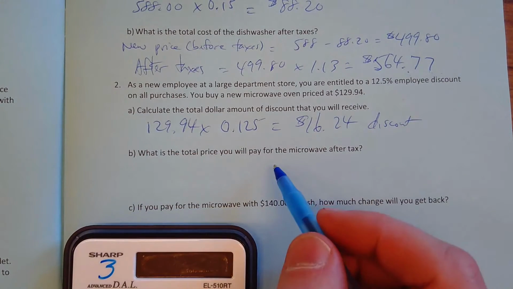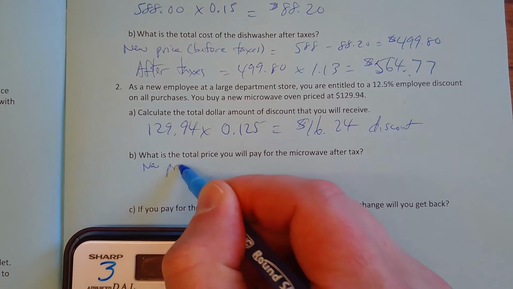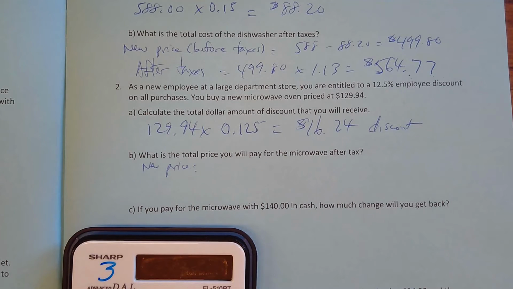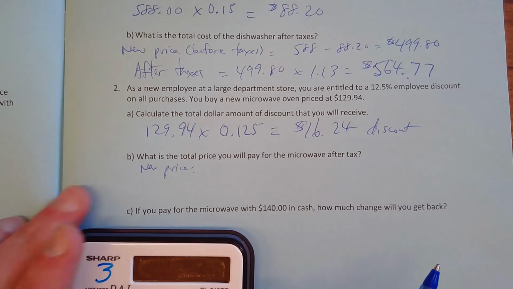And what's the total price after tax? Okay, well, let's find the new price. I thought it's 16. Let's find out.